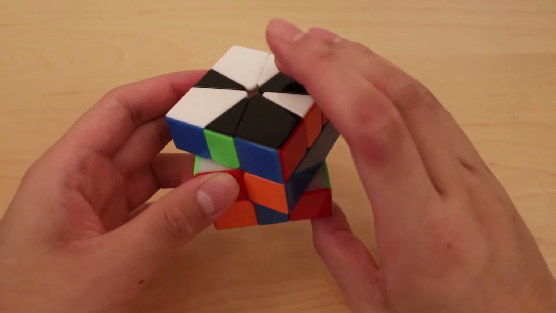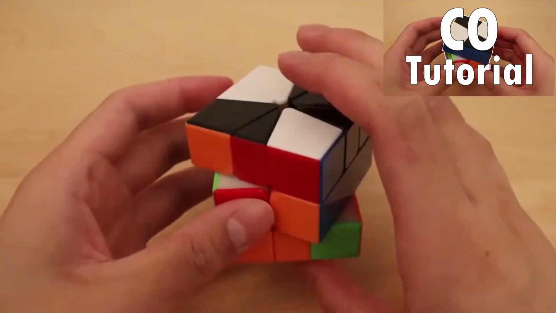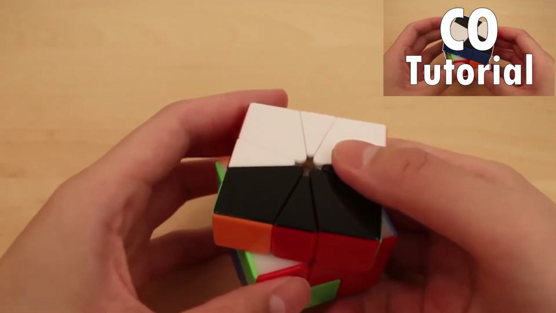In tough cases, I would highly recommend watching my CO tutorial, which shows for the most part the most efficient ways to do every single case.